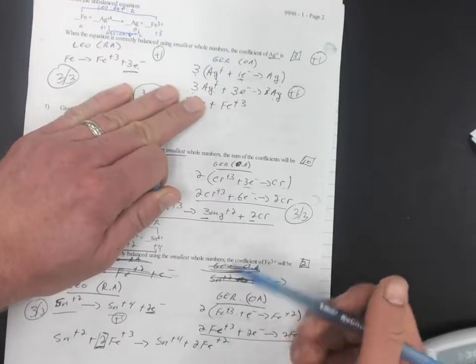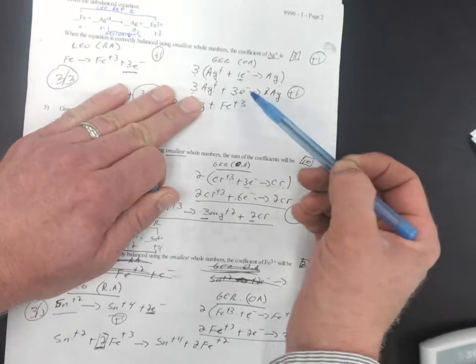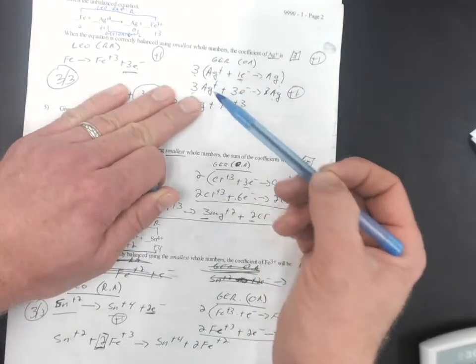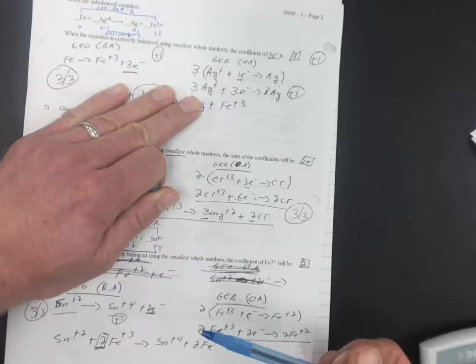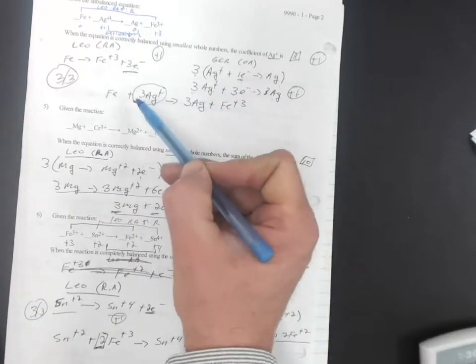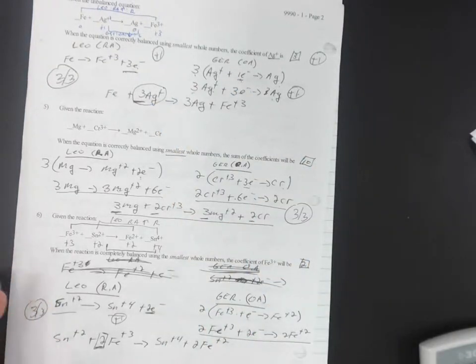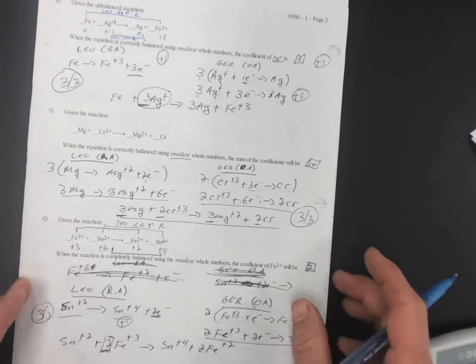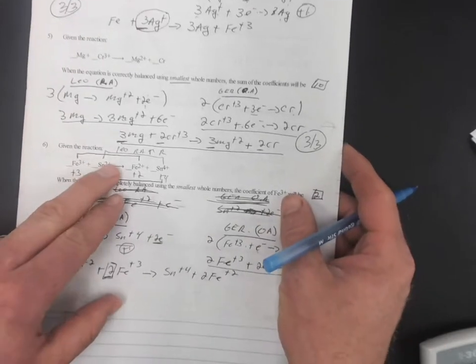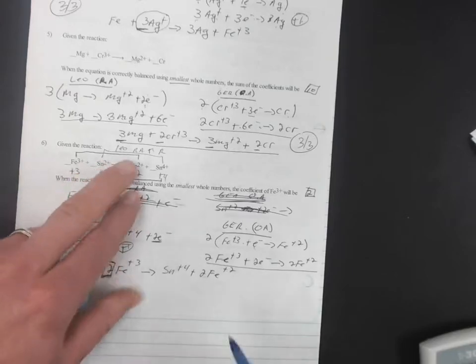So we're adding this half reaction underneath this one. What is the coefficient going to be on the Ag plus? Yep. So our Ag plus has a coefficient of 3. Right there it is. And so there's your answer. Good.